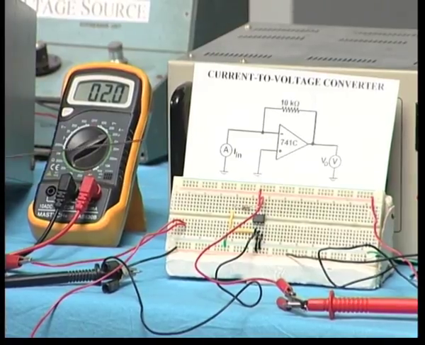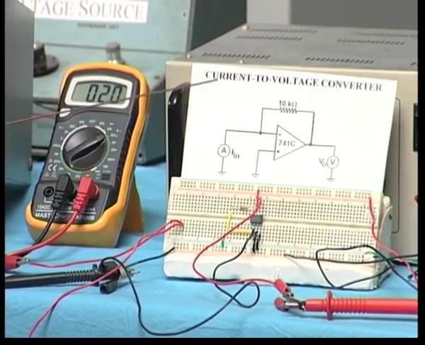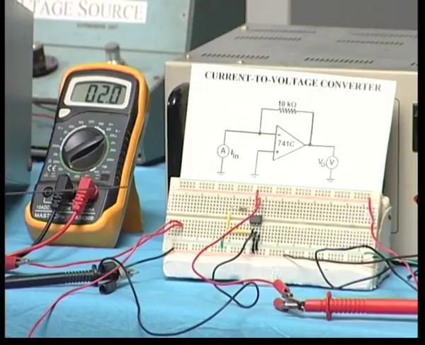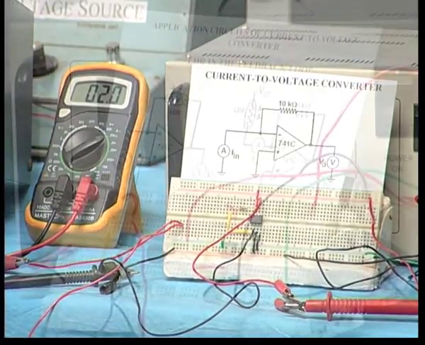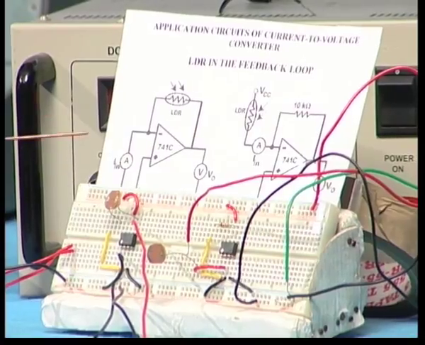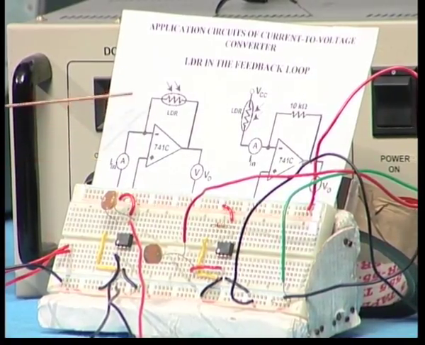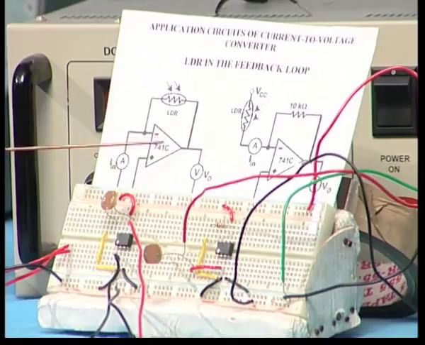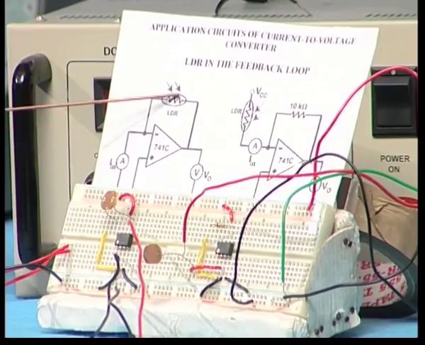I also told you that we will show you a simple application circuit using an LDR. So, now you can see the two circuits which I already showed you on the computer screen. There is one current to voltage converter, where the feedback resistor is now replaced by a light dependent resistor, LDR. The corresponding circuit is here.